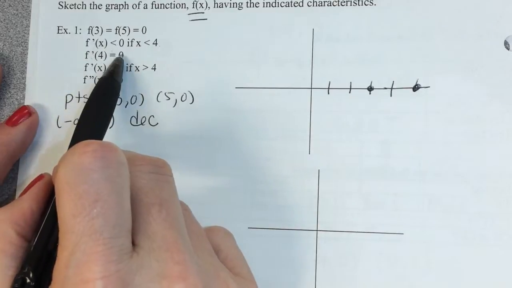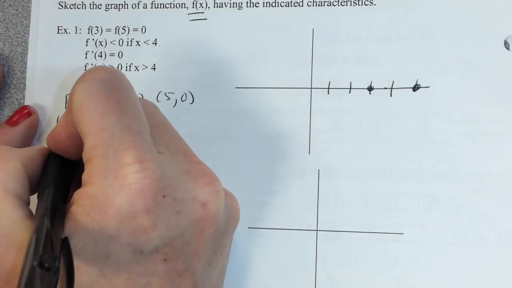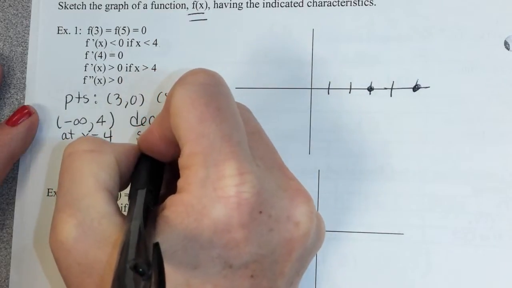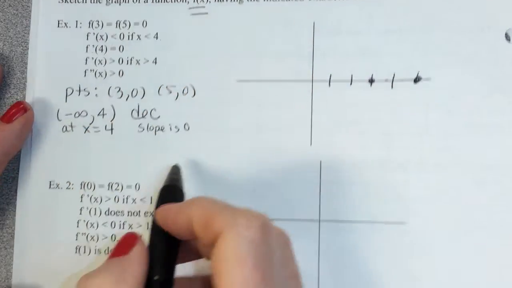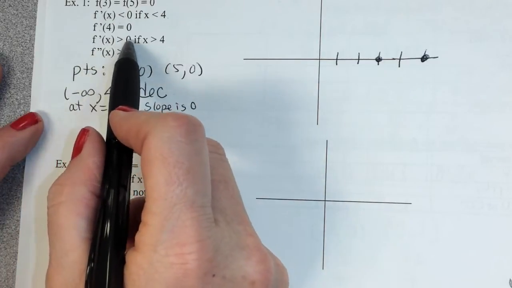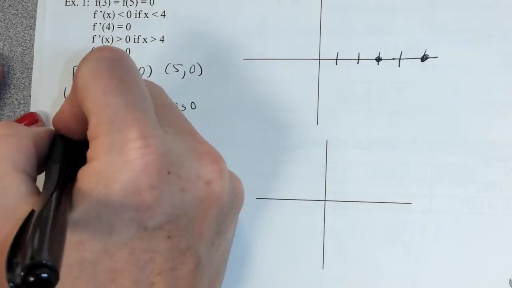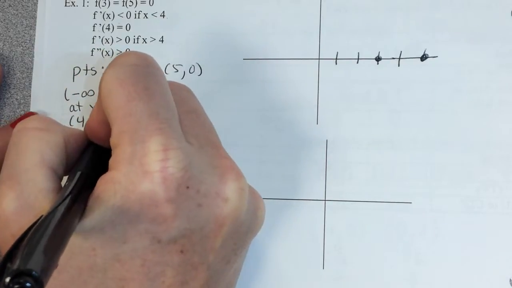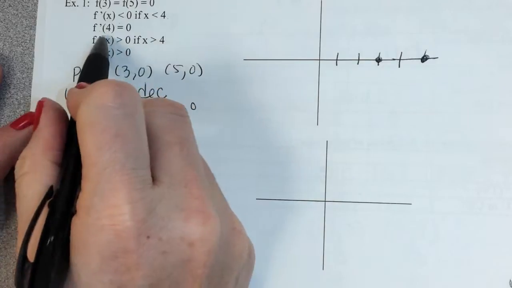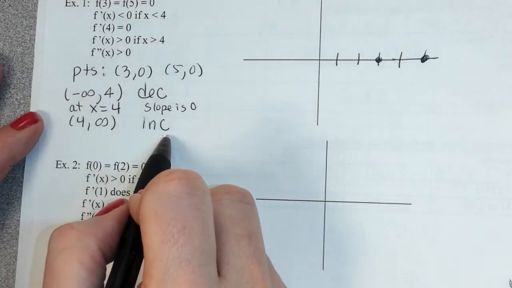F prime of 4 equals 0. So at x equals 4, the slope is 0. We're going to think about what that means here in a minute. F prime is greater than 0 if x is greater than 4. So from 4 to infinity, I know that my slope has to be going up. My slope's positive, so it has to be going up.